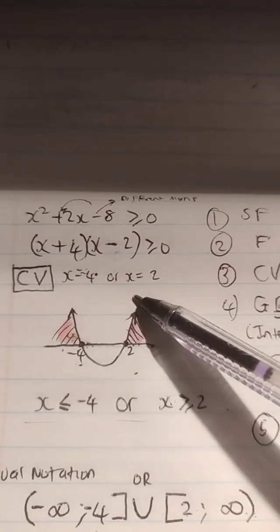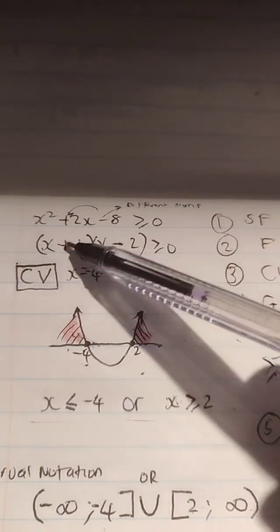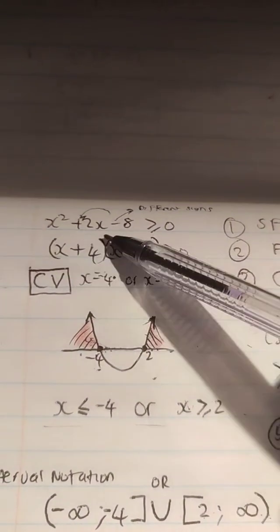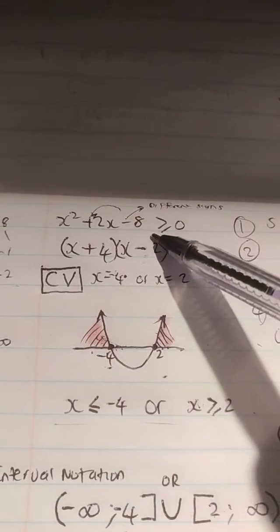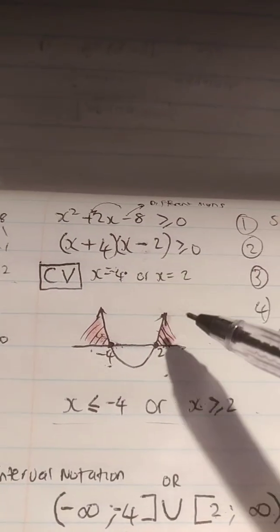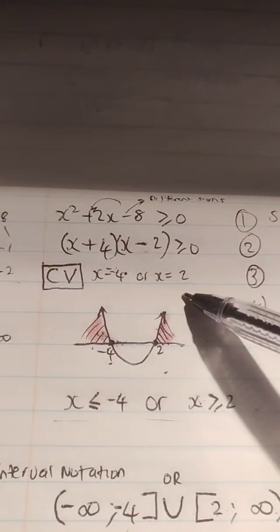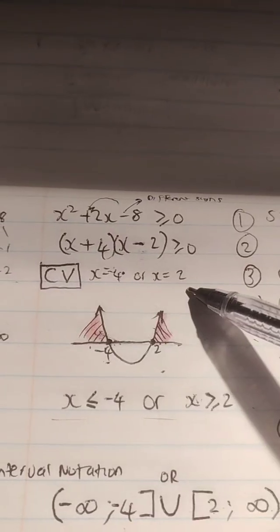So when you get here, you are simply writing the values of x which would make this bracket 0. What number do you have to substitute here to get 0 in this bracket? It's -4, so x is equal to -4. What's the value of x you would substitute inside this bracket to get 0? +2, because 2 minus 2 is 0. So those are your critical values.